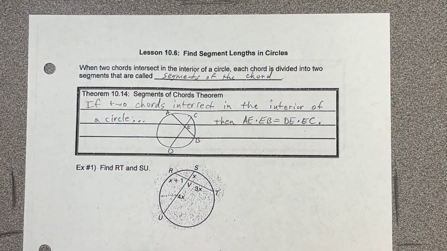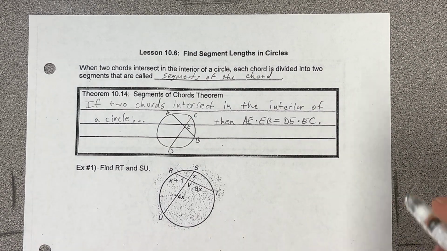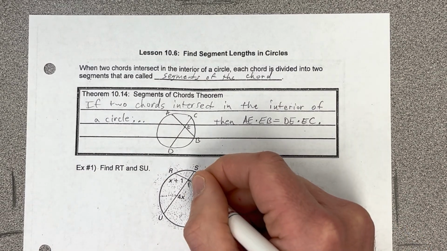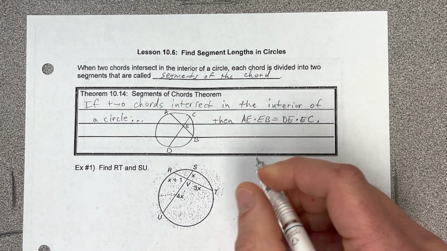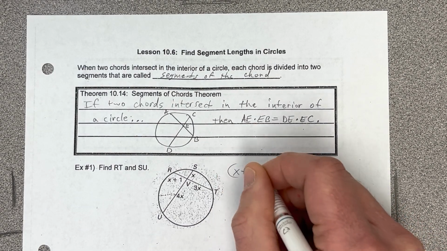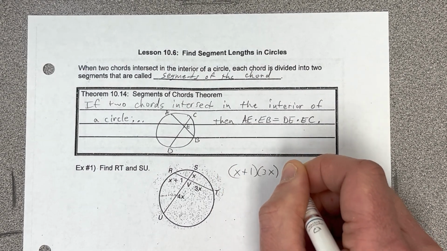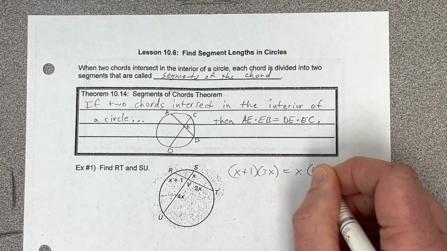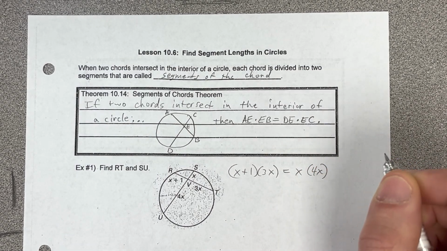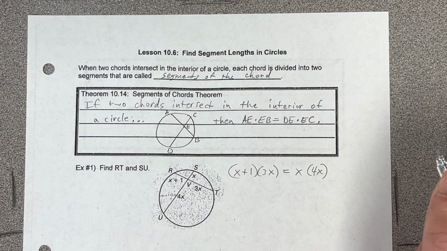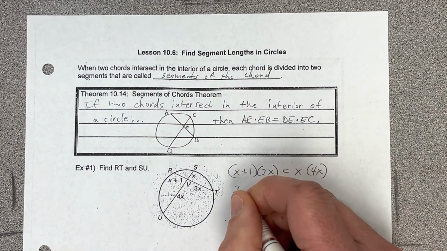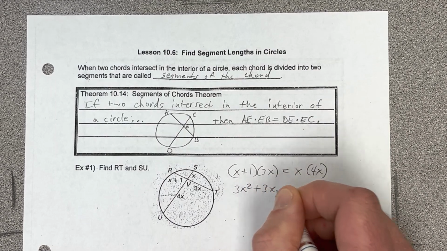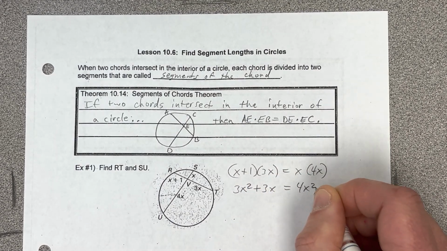All right, so we've got a little example here. This is interesting. We've got a lot of x's. We just learned that with chords intersecting, the segments of a chord multiply, so x plus 1 times 3x is going to be equal to x times 4x. And let's see here, we'll have to multiply together. We'll get 3x squared plus 3x is equal to 4x squared.